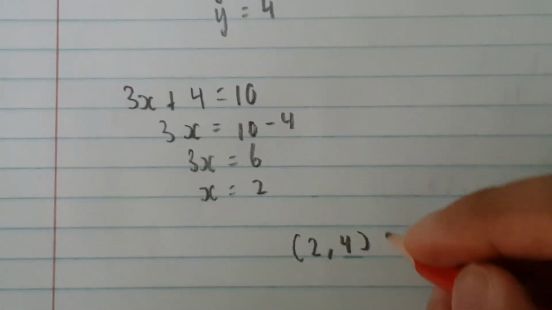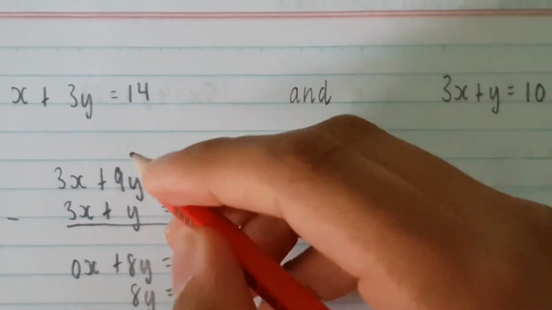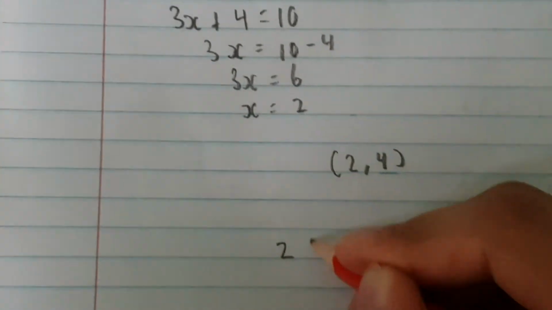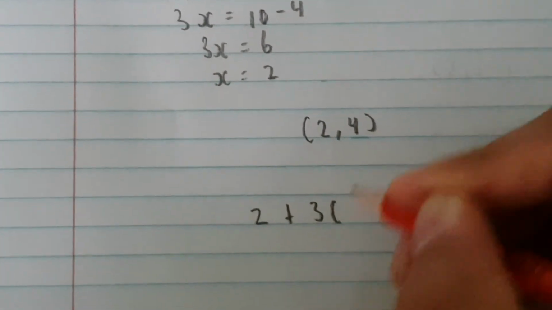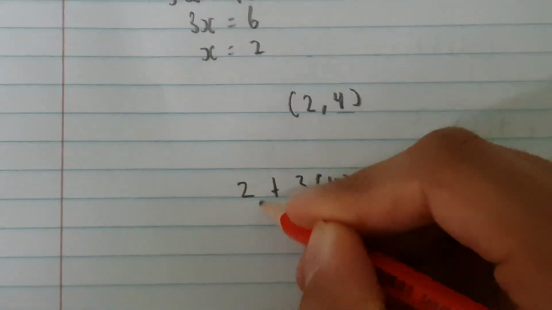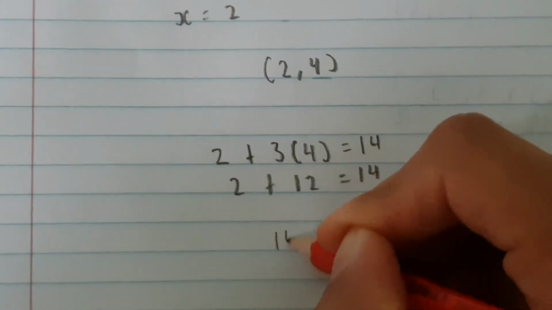Now to check this answer, we can substitute 2 and 4 into one of these equations again. So I'll substitute this into x plus 3y equal to 14. So x is equal to 2, so 2 plus 3 times 4 equal to 14. So 2 plus 12 is equal to 14, and our equations are balanced.